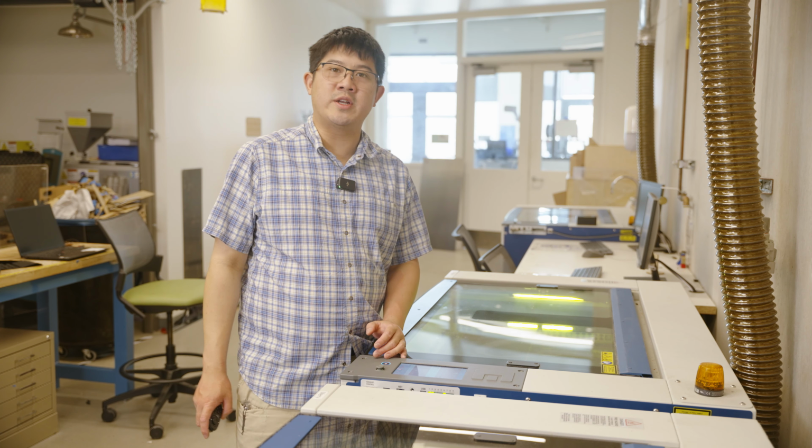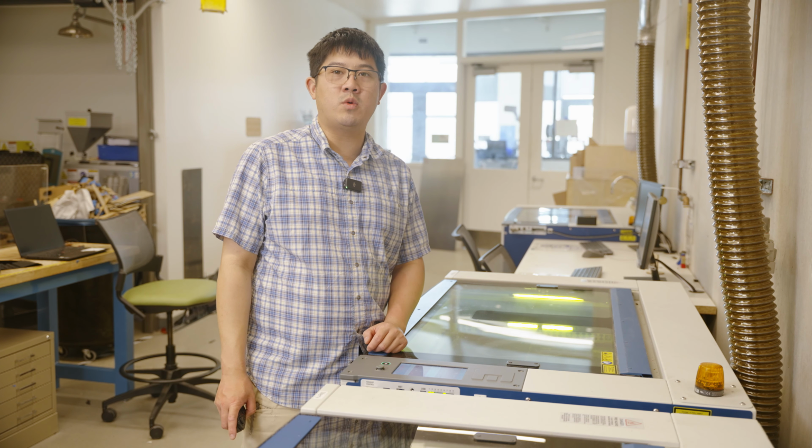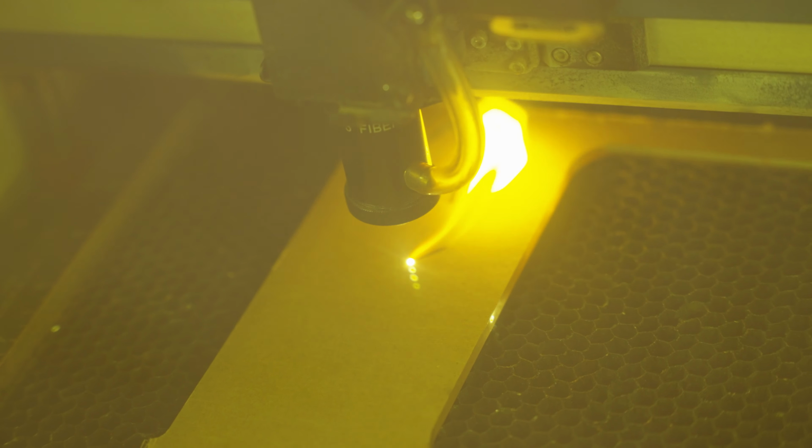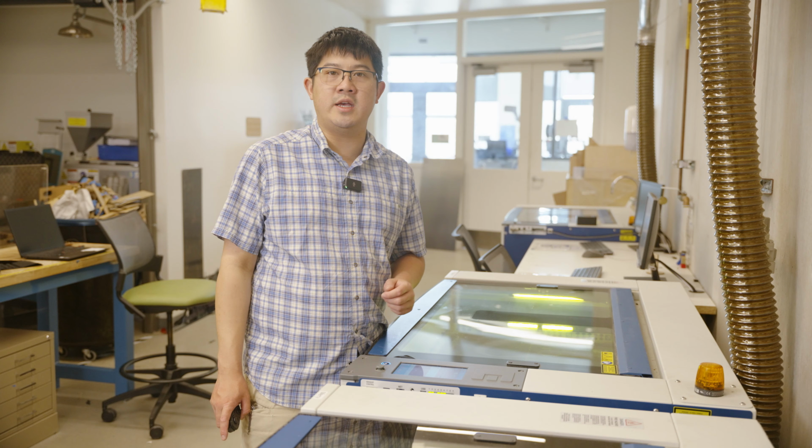Now, when the laser cutter is running, never leave it unattended. Always watch your part as it is cutting. There is a small but real chance that any cut could start a fire, and it is essential that you keep an eye out in case it does. We tolerate multitasking, but the cutting must be in your line of sight at all times.